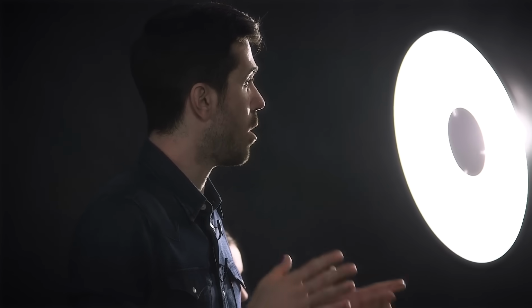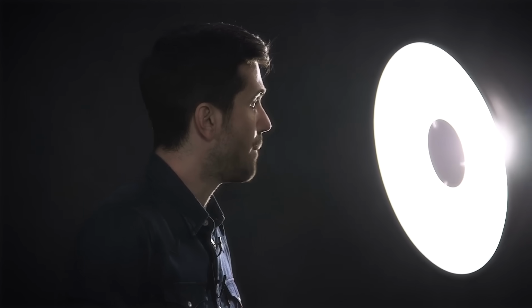So why do we pick one versus the other? Well, a beauty dish, for example, might give us a little bit more specularity. A strip box might create a tighter channel. But when it comes to an octabox or a rectangular softbox, as long as they're both relatively the same size, you're going to get pretty consistently soft light. So the difference is the catch light. And we're going to look at that in just a second. But before we do, we're going to look at all of them together side by side.